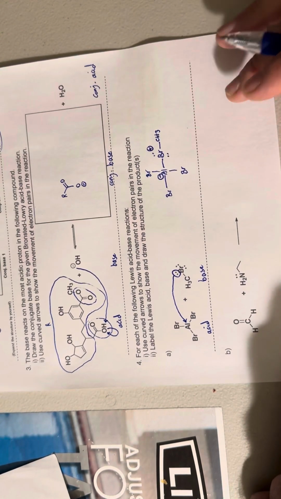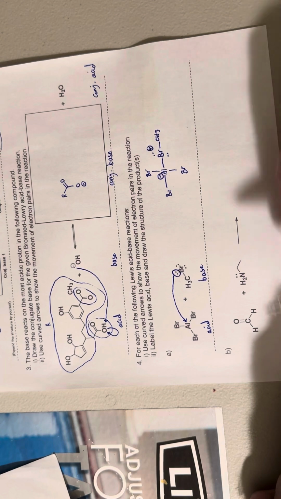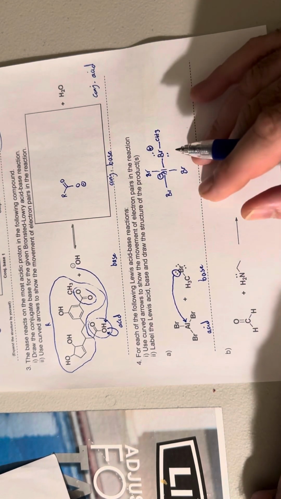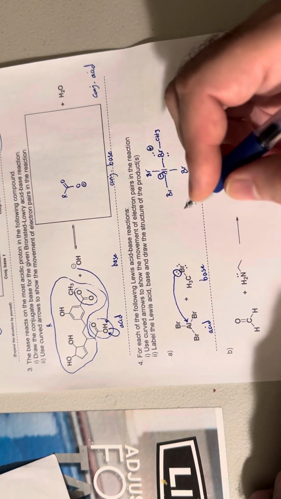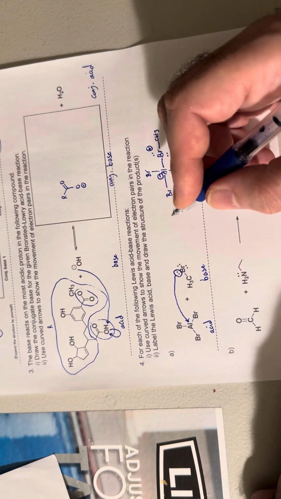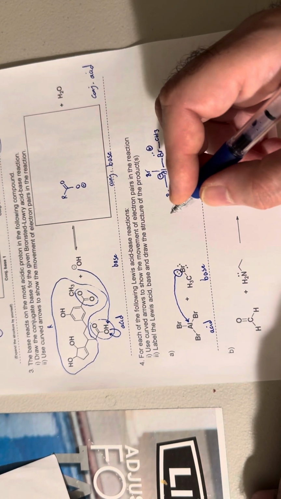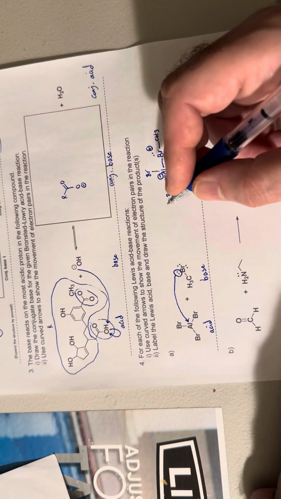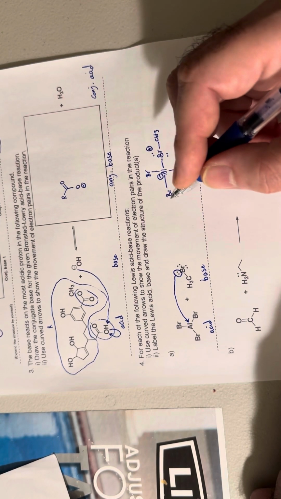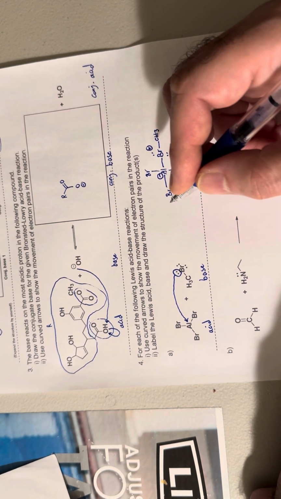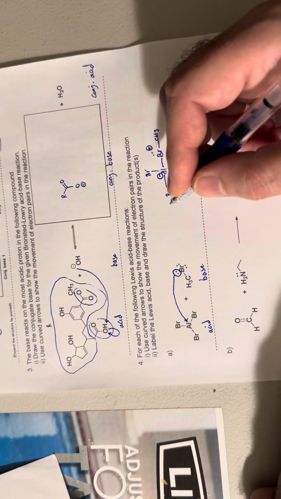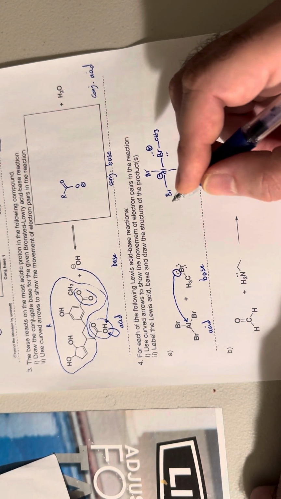For the other one, number B, we need to do the same process. At first we need to find the free electron pair, the donor, and the atom of one of the reactants that's going to be the receiver for that free electron pair.